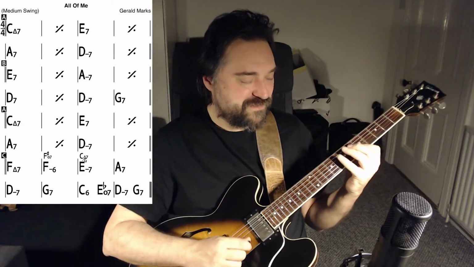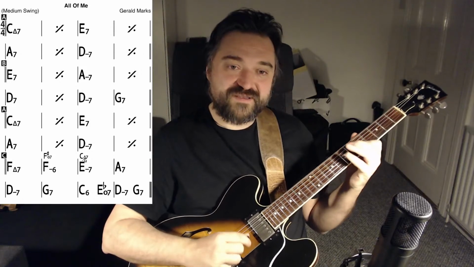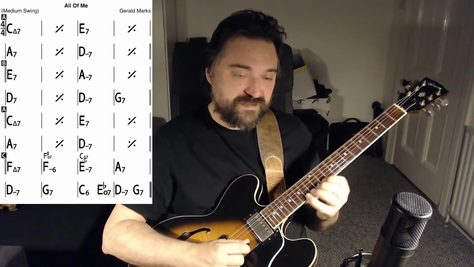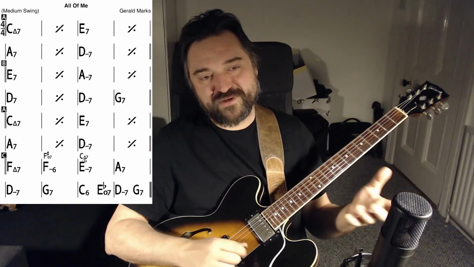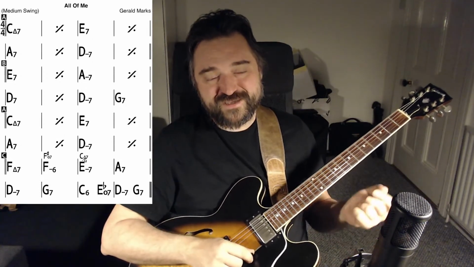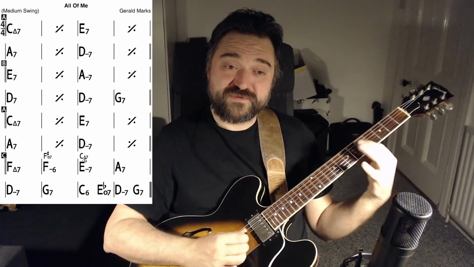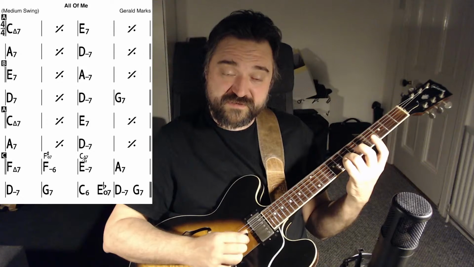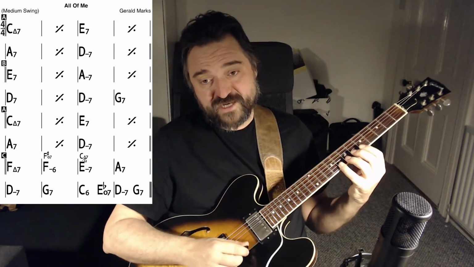It's not like a run or arpeggio. It's just an exploded and squished C6/9 chord. We have root. This is our ninth, or second, major third, fifth, sixth, and root.